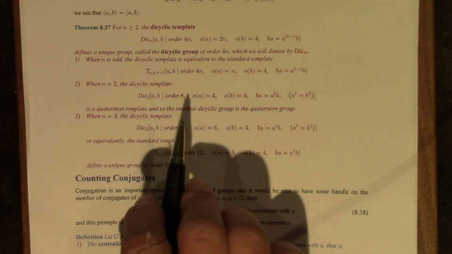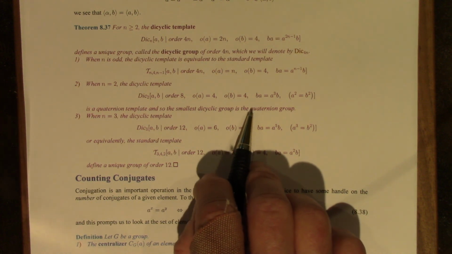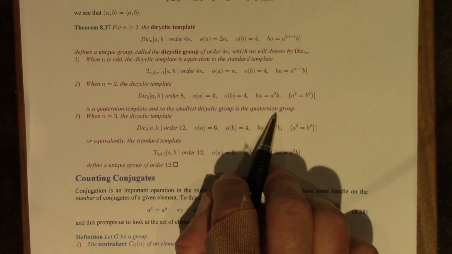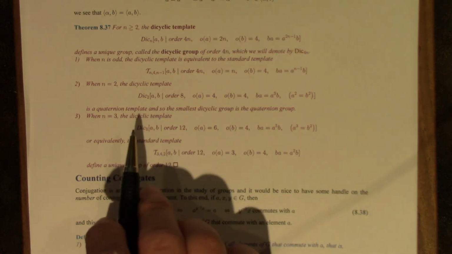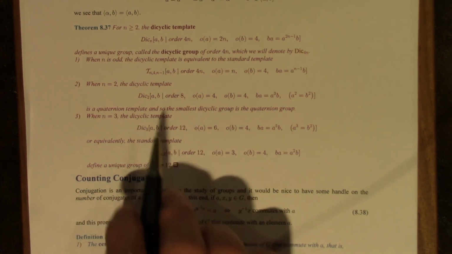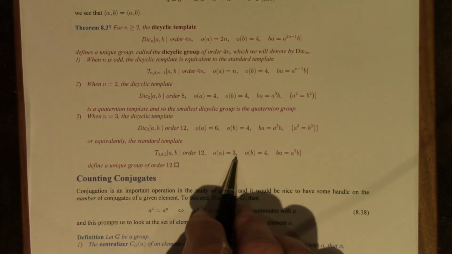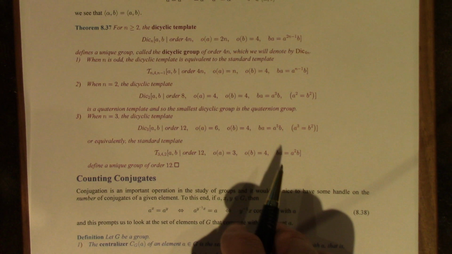When n equals 2, the dicyclic template is actually quaternion. So the dicyclic group is the quaternion group. And when n equals 3, this template, which is equivalent to this template, defines a unique group of order 12.